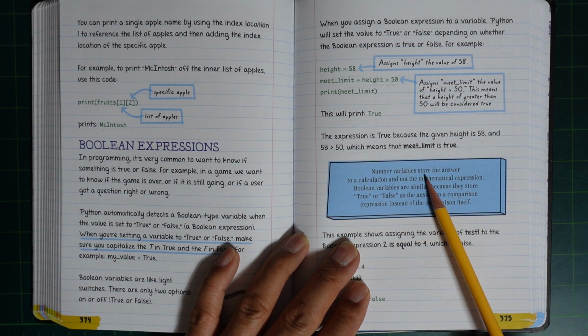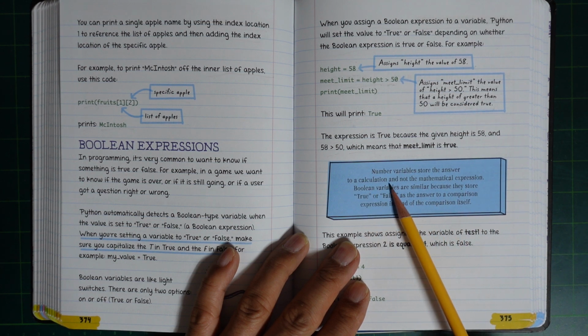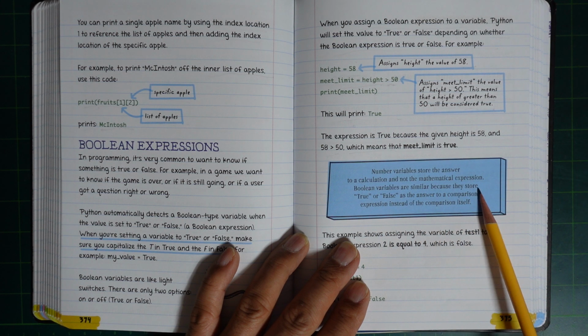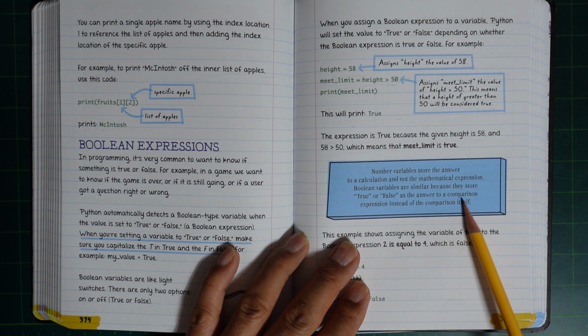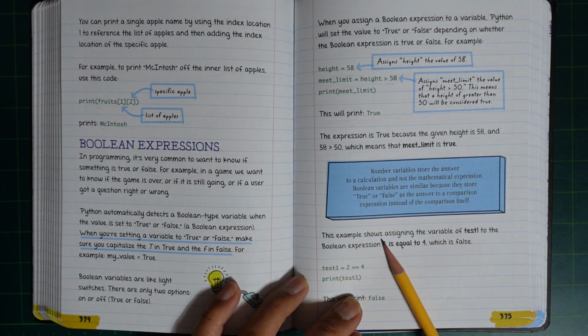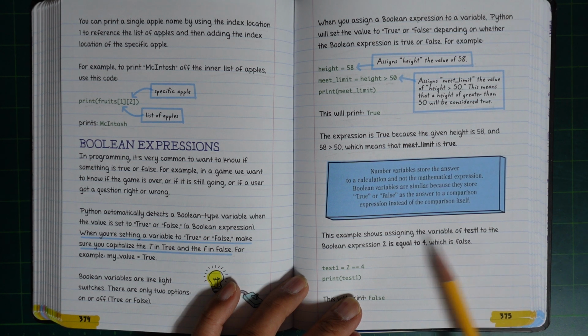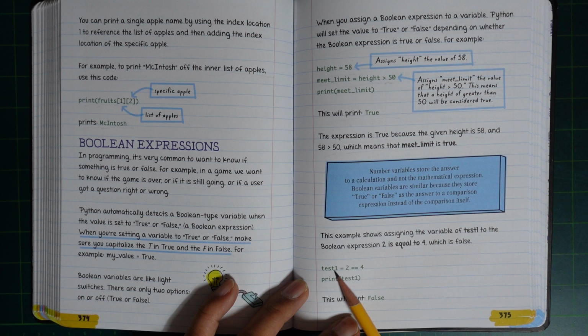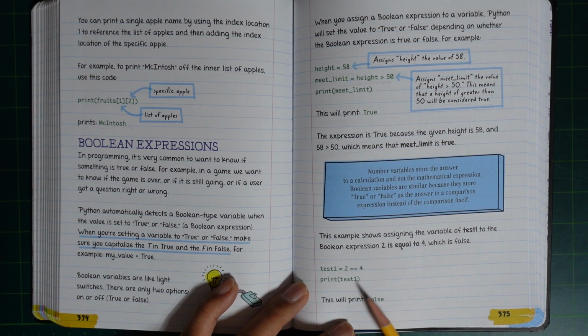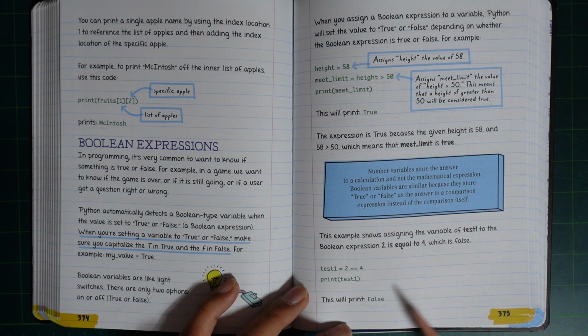Number variables store the answer to a calculation and not the mathematical expression. Boolean variables are similar because they store true or false as the answer to a comparison expression instead of the comparison itself. This example shows assigning the variable test1 the Boolean expression 2 == 4, which is false. Test1 = 2 == 4. Print test1. This will print False.